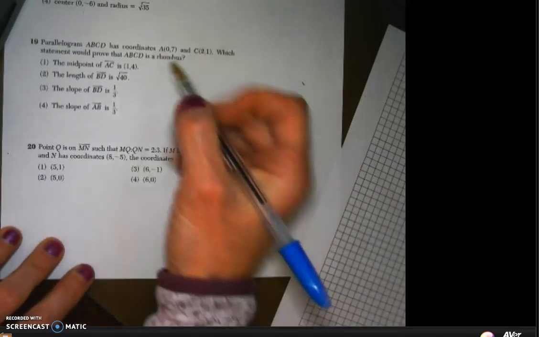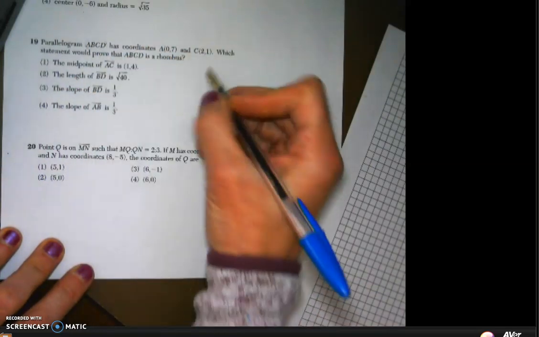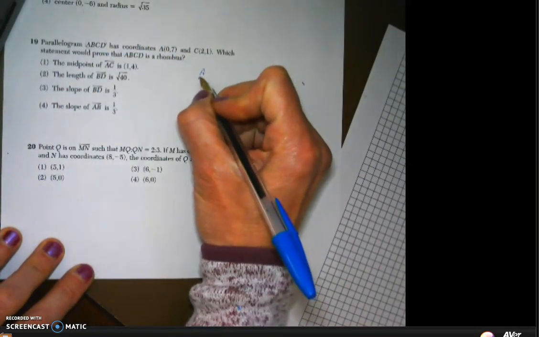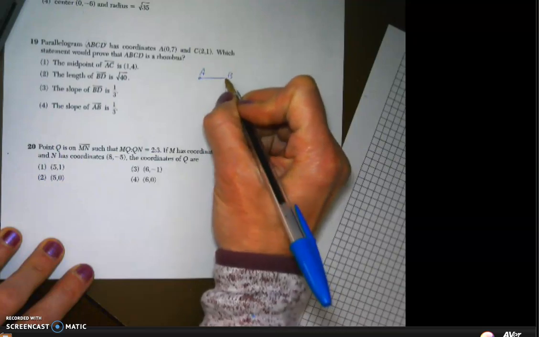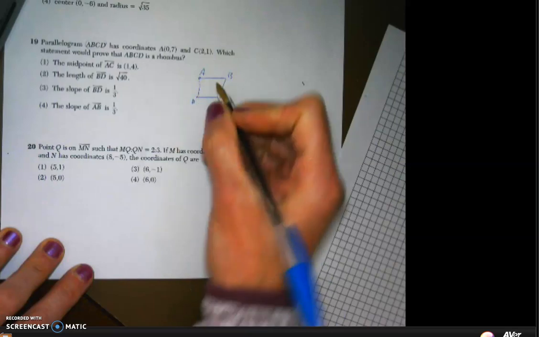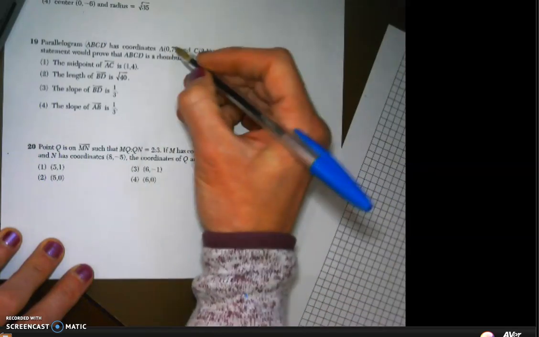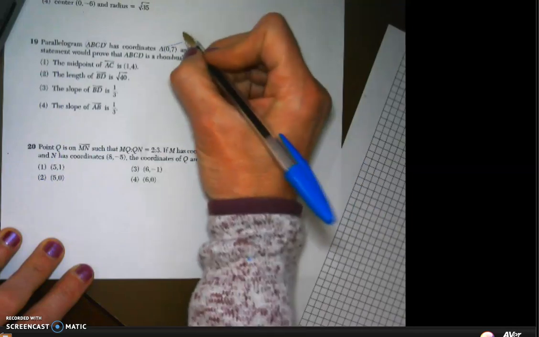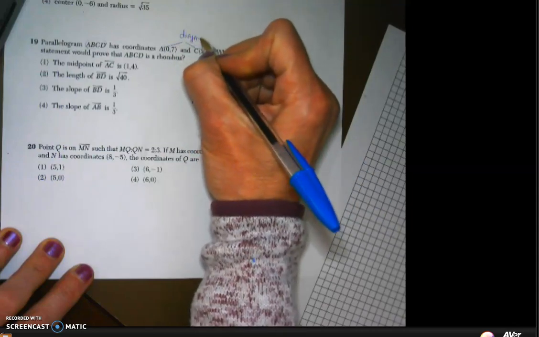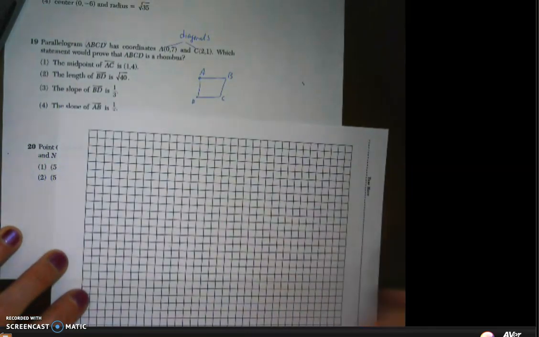So let's start out with this whole point that figures are all named in the order of their vertices. So if A is here, then B is going to be over here, C would be down here, and then D would be over here. So just to give you an idea. When they give you the coordinates of A and C, we know that A and C have to be one of the diagonals. So the first thing I highly recommend is using some graph paper.